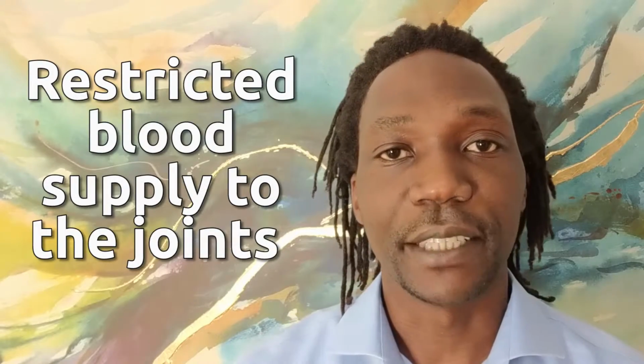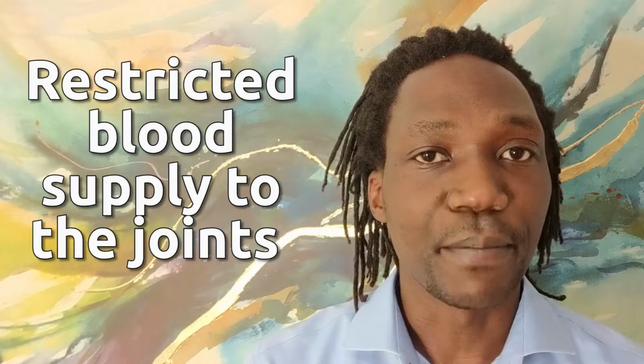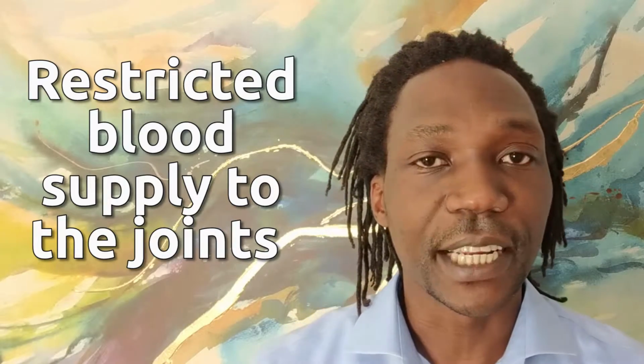You could have joint pain because there's restricted blood supply to the joint. You might have atherosclerosis, and because there's less blood supply to the joints, your joints are not receiving nutrients, and this could lead to inflammation, which generates pain. So you could see joint pain could be due to so many causes. But when you treat it with painkillers, the cause of the joint pain continues until it develops complications.